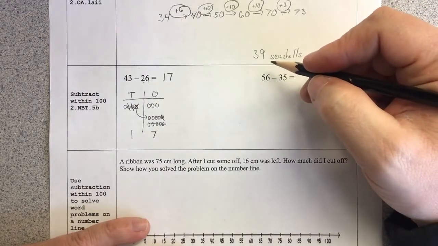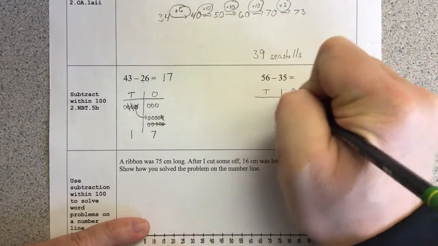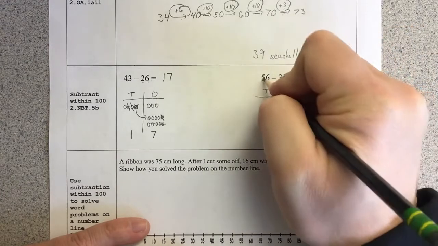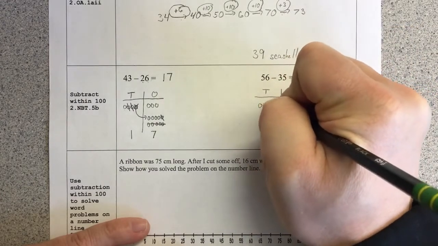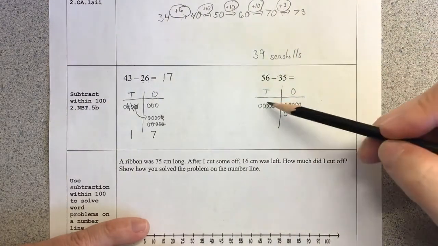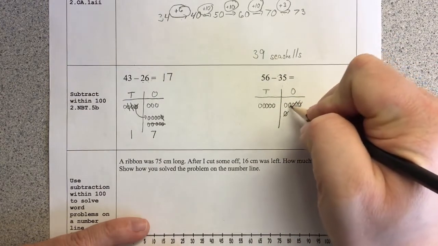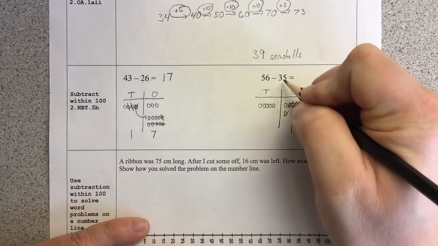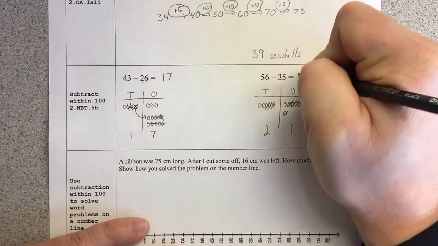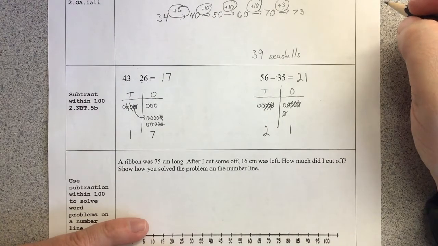Now this one I'm also going to use the place value method. So 10s and 1s, 56, 1, 2, 3, 4, 5, 6, 5 10s. Okay. Now I need to cross off 5 1s and 3 10s. Well, I have enough 1s and I have enough 10s. So let's cross them off. 5 1s, 1, 2, 3, 4, 5. I have 1 1 remaining. Now 3 10s. 1, 2, 3, 2 10s. 21. So 56 minus 35 is 21.